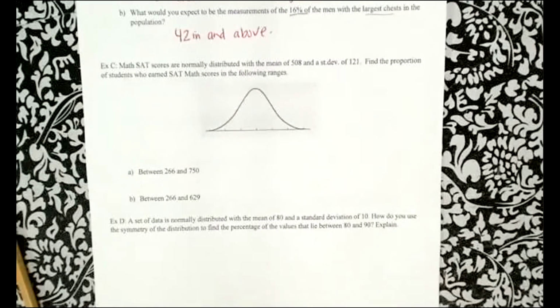Try example C. All right, if you're still working on it, go ahead and press pause. I'm going to go ahead and start going over this.